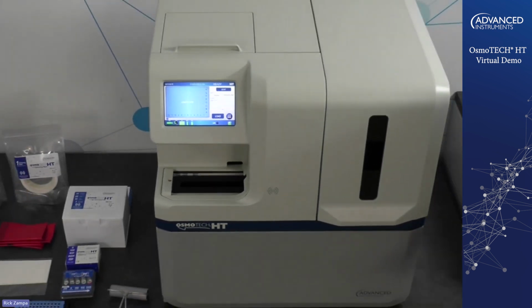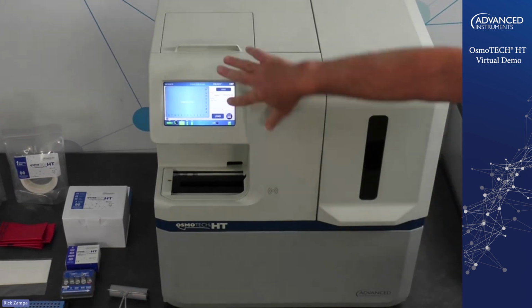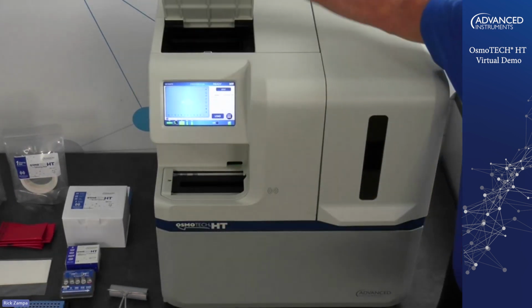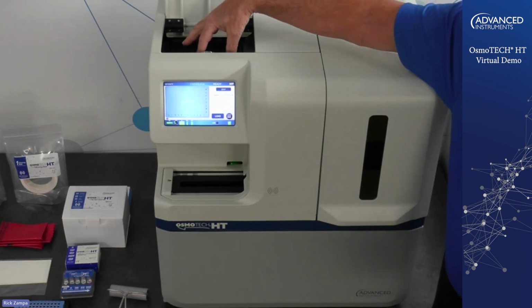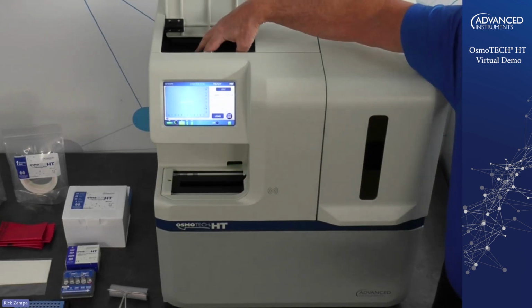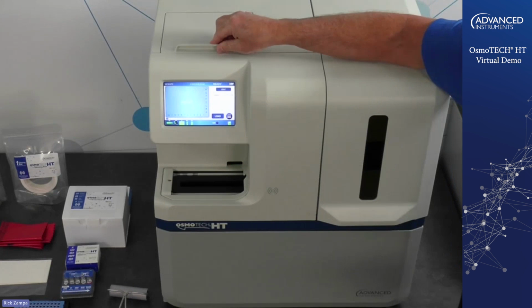There we go. All right. So just another quick overview. You have the touchscreen display, our belt. Up here at the top is the hopper. The hopper is where you load your sample cups in. You load 1,000 sample cups at one time, and you never have to load them again.